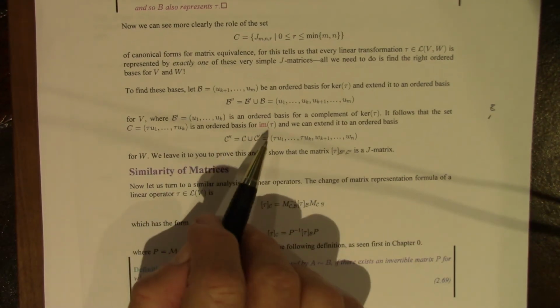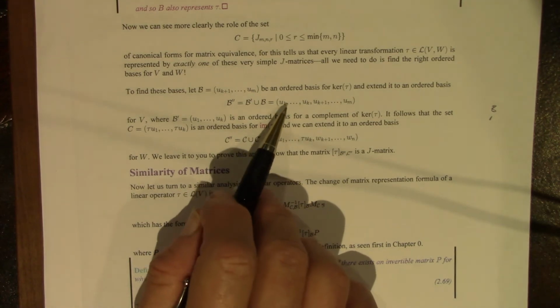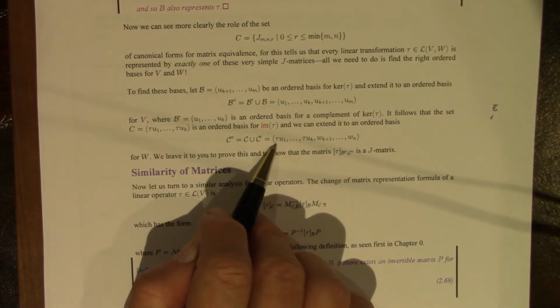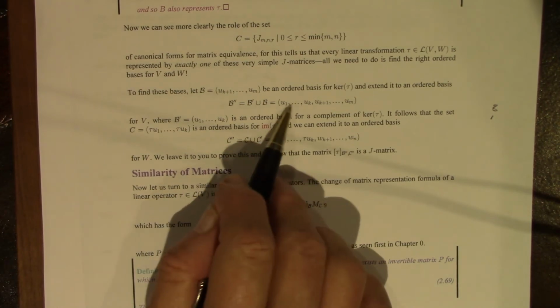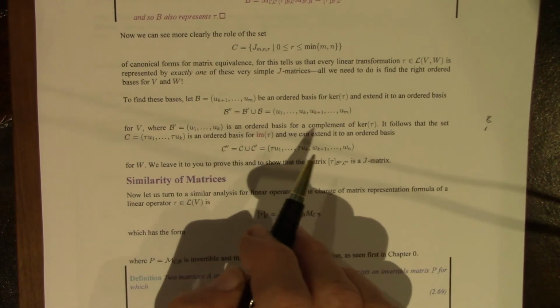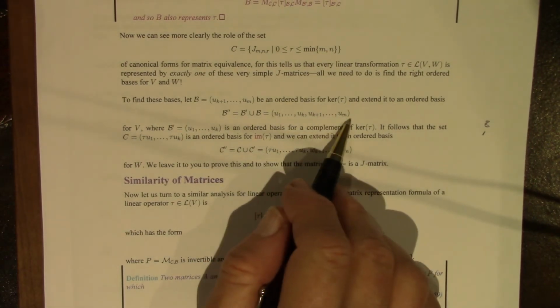And I'll leave the details for you, but it's pretty clear that tau maps u1 to, if I could call this v1, I suppose, u2 to v2, and so on. And then all these go to 0.